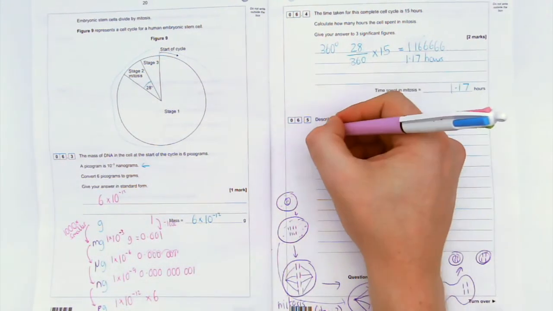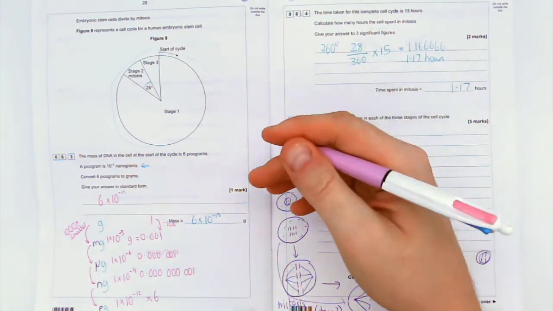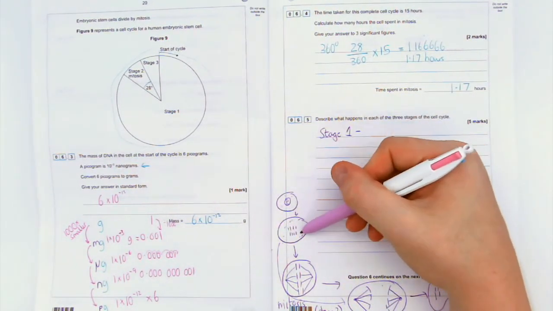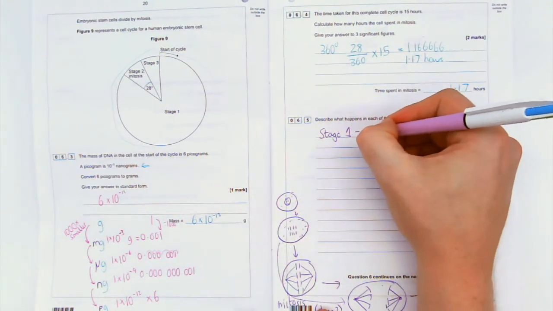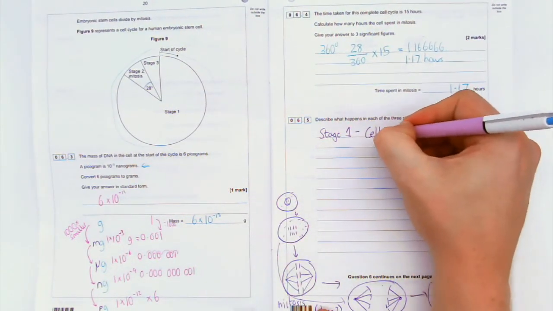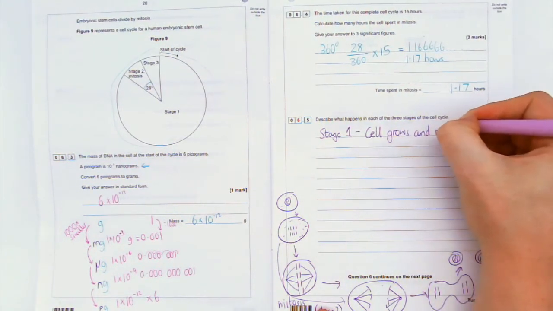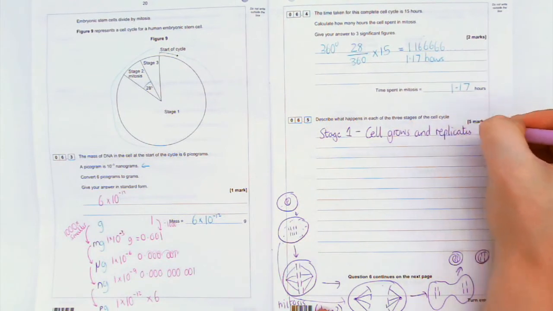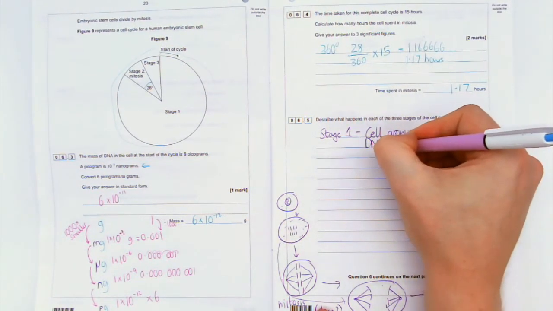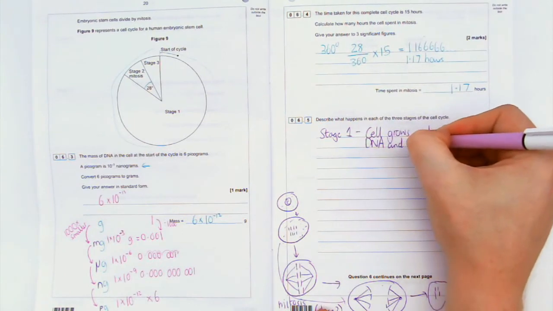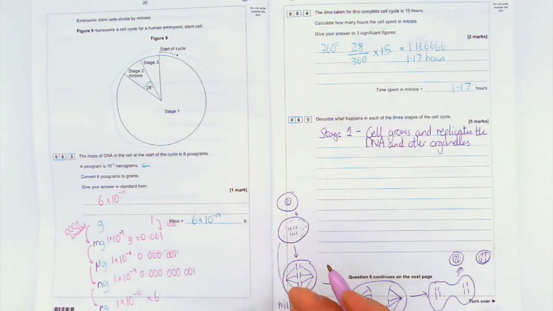So, stage 1, that's where here we had the cell grow, we had the DNA replicate and stuff like that. So the cell grows and replicates the DNA and other organelles, because I'm making a full copy to then split in half.